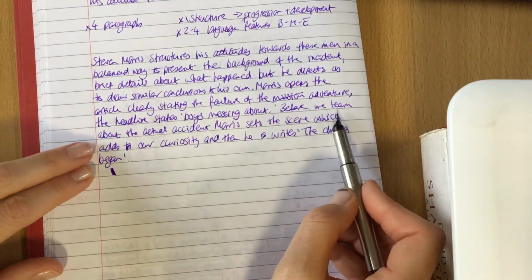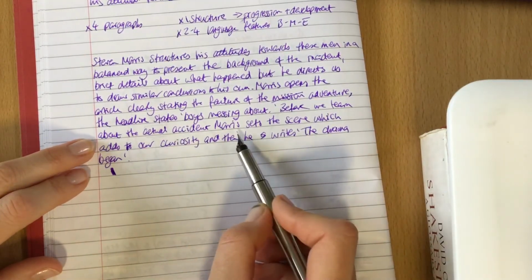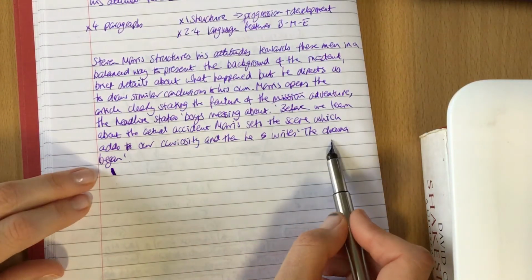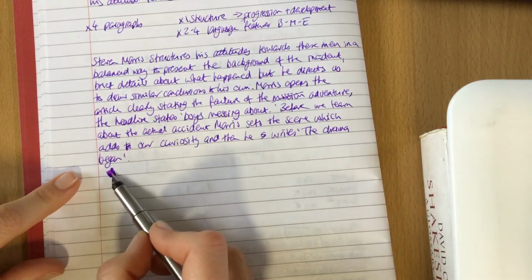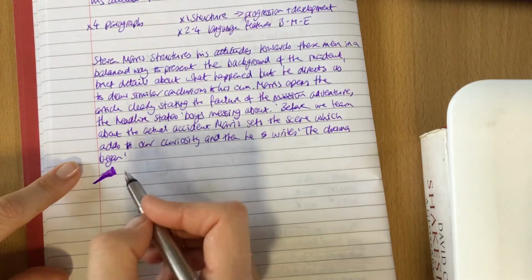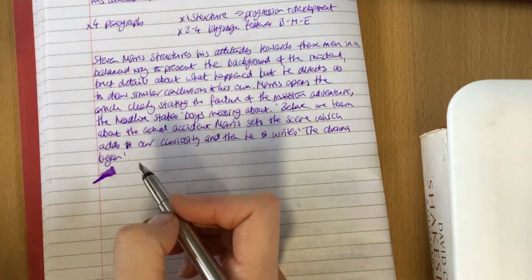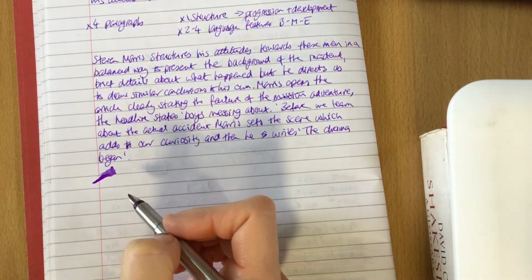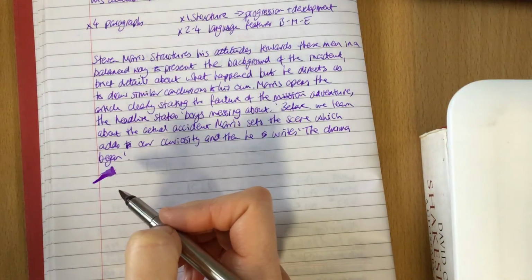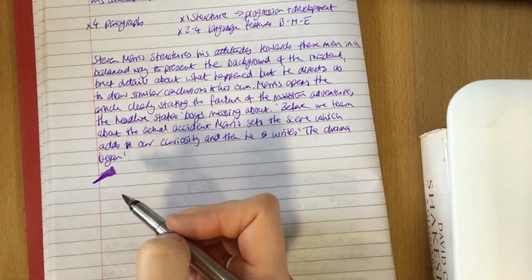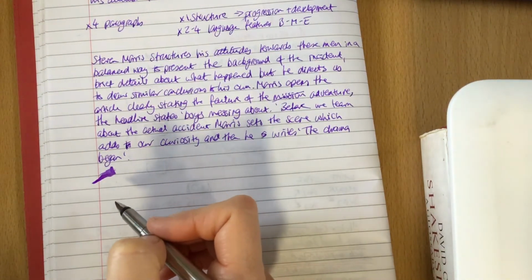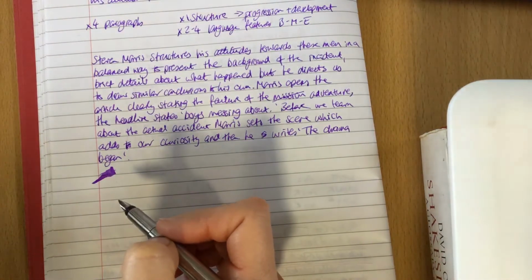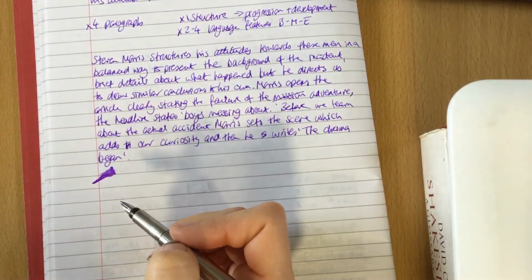So before we learn about the actual incident, Morris sets the scene which adds to our curiosity, and then he writes the drama began. Oh, my pen's leaked. Okay, that's how he's starting the situation. Now I want us to work out where he develops that idea. We need to push towards the end of the writing because I want us to move on to a new paragraph. So we need to finish the structure bit. Owen?